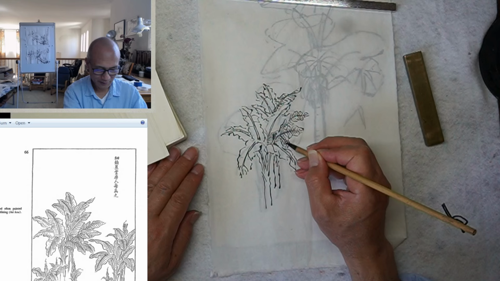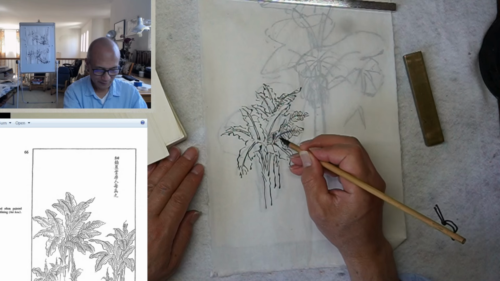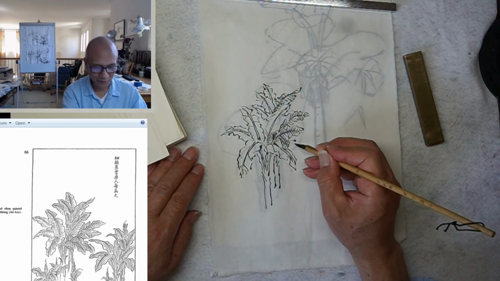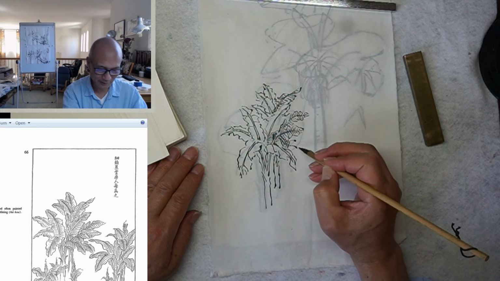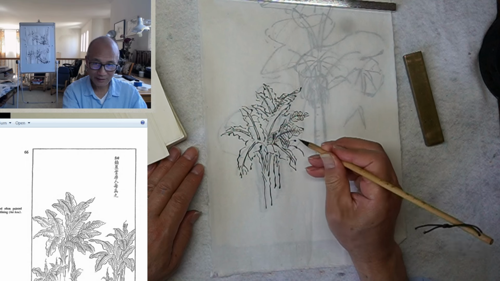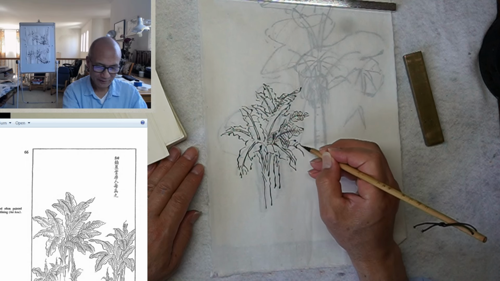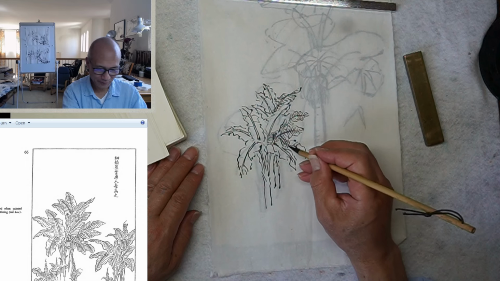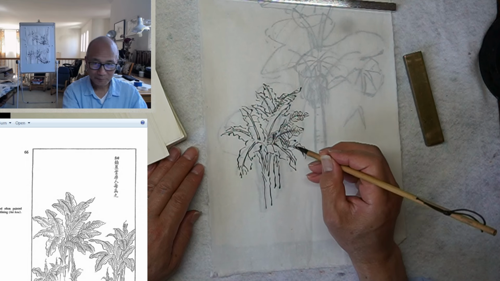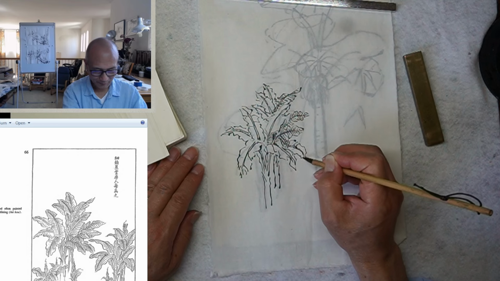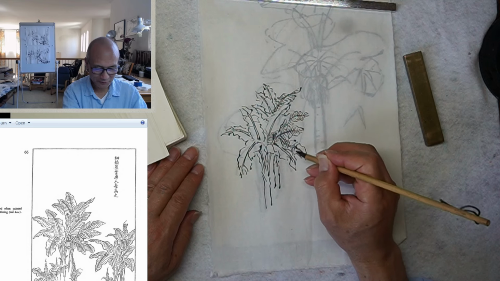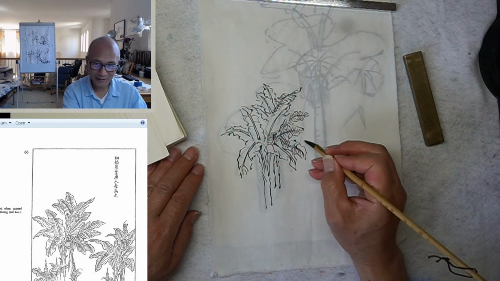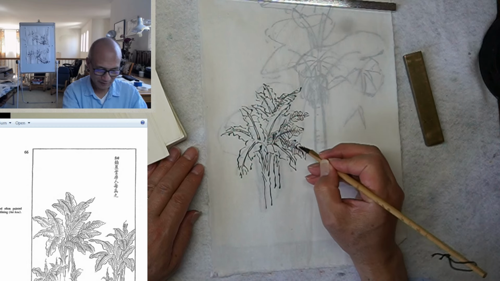It's basically, see, only when you draw do you see things, notice things, and identify the details. Then the pleasure of doing this is so rewarding. Mm-hmm. Yeah.